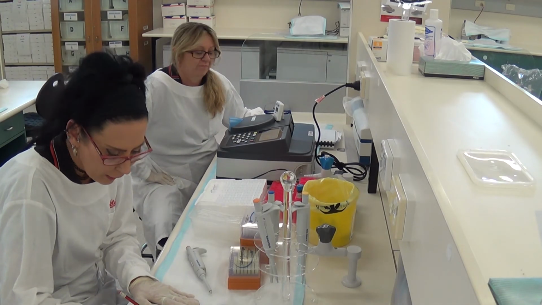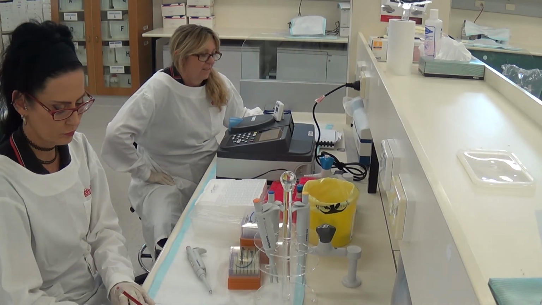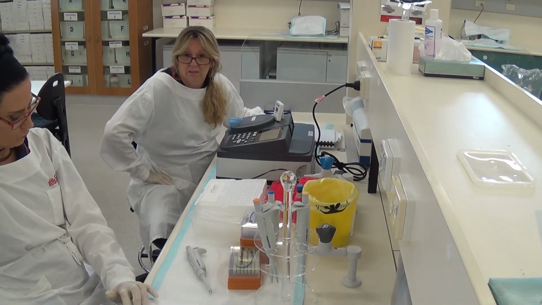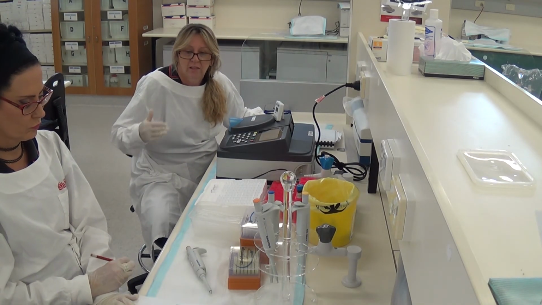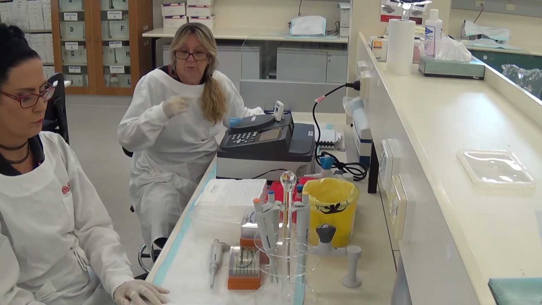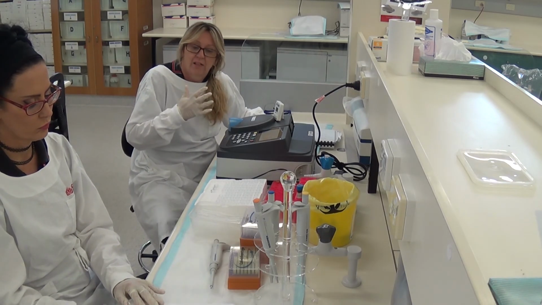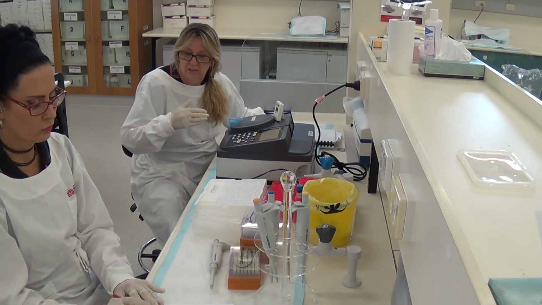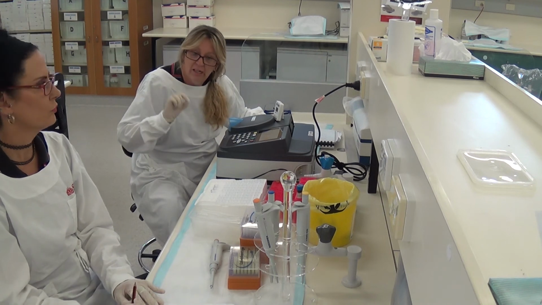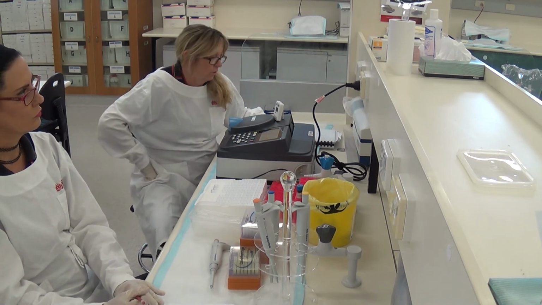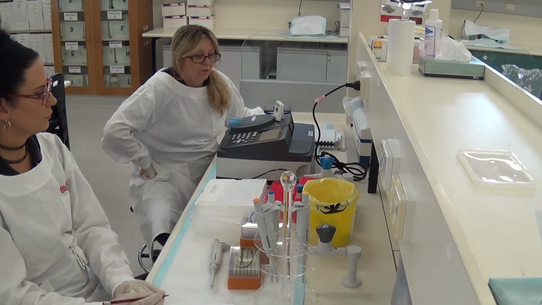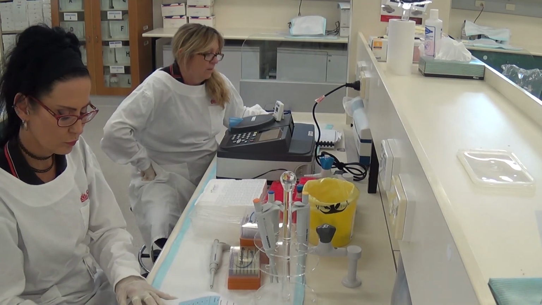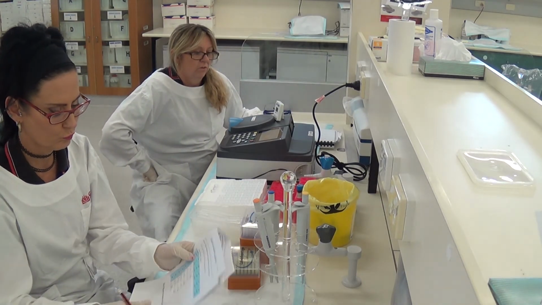0.472. Okay, so already you can see the same trend. You can see that as the time is increasing, that absorbance is increasing. But you will also notice that as we go from left to right, as we go from a higher concentration to a lower concentration, it's increasing at a lesser rate, okay? And we'll see that as it goes further on. Okay, the next one is 0.527. And we have one more to go.